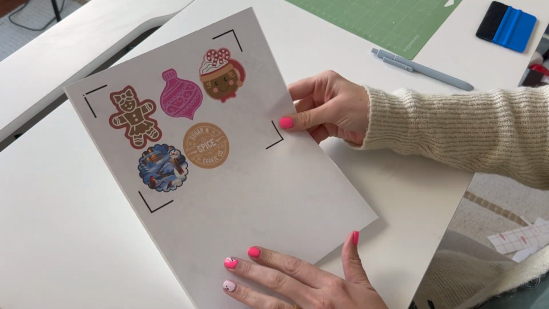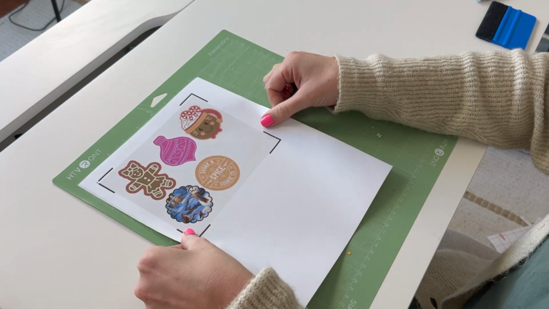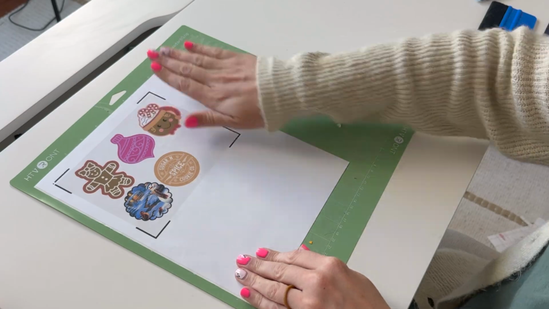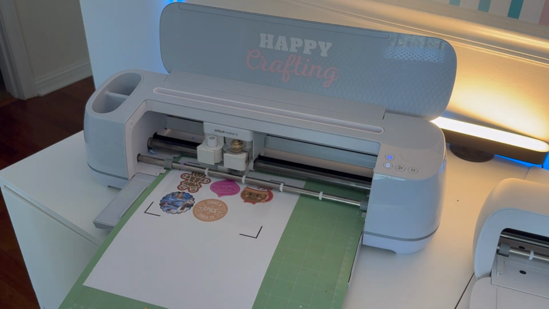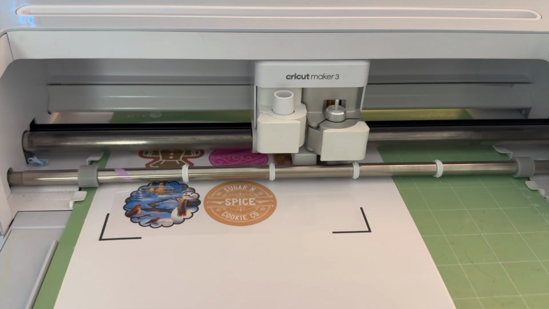You can already see it's a lot glossier, it's a lot more durable looking, and now this is completely ready to cut. So I'm gonna place it on my Cricut mat here. And again, we are cutting this on the medium cardstock setting. So let's load this into our Cricut and cut some stickers. All right, so we're just gonna load it in. And these really shouldn't take that long to cut because we have pretty simple shapes that we're cutting today.